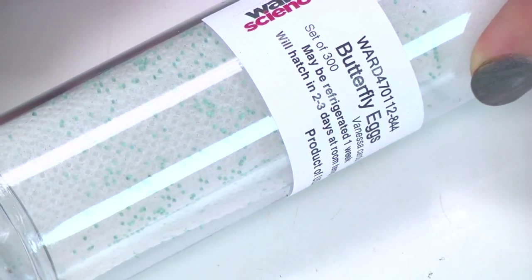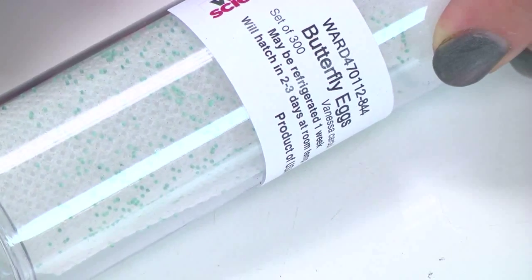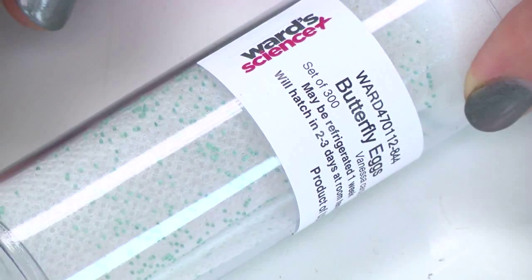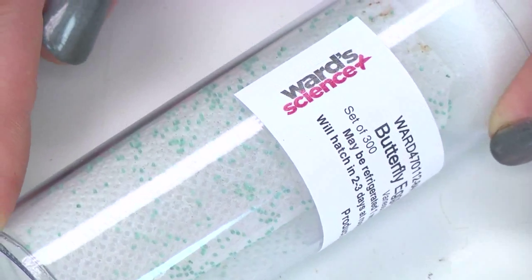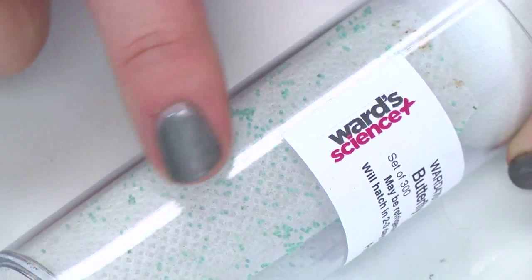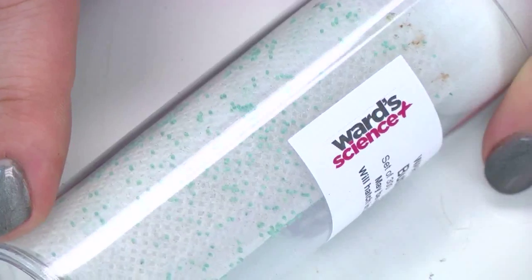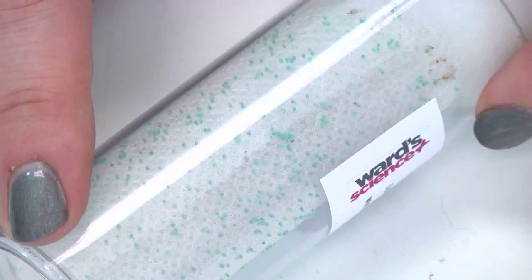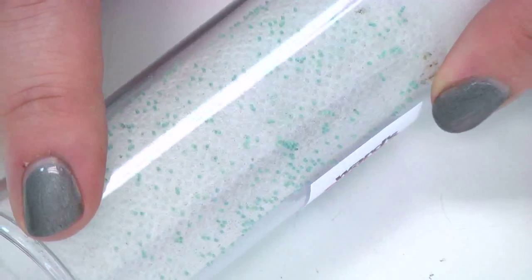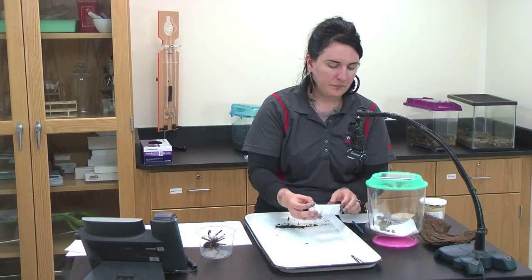So the egg stage is about 3 to 5 days. Usually the butterflies lay their eggs on plants that they like to eat, such as thistle or hollyhock. In the wild, we actually use a thistle extract to get them to lay their eggs on here. As you can see, the eggs are about the size of a pinhead and pale in color. And they lay up to 500 of them.